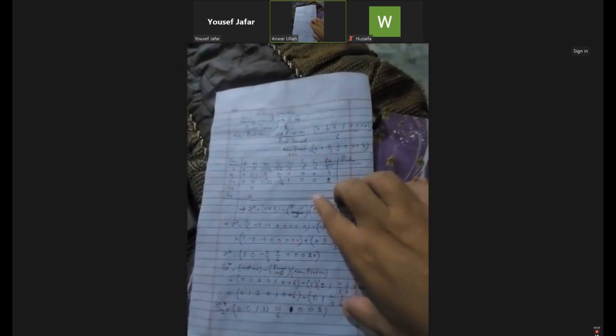And 6 minus 4 is 2. So we need to update the S2 row here. It will be equal to 0, we already stated that it will become 0. Then in the X2 column, it will be 1.33, minus 1 over 6, 1, 0, 0, and 2. So this is the new updated S2 row.